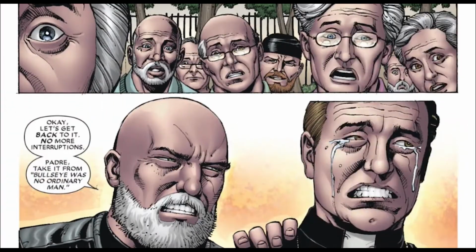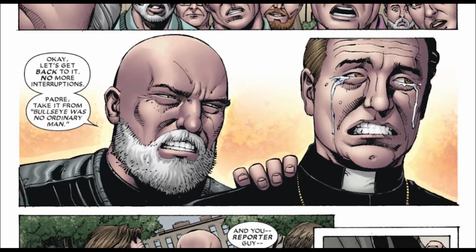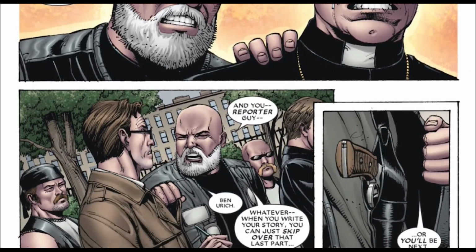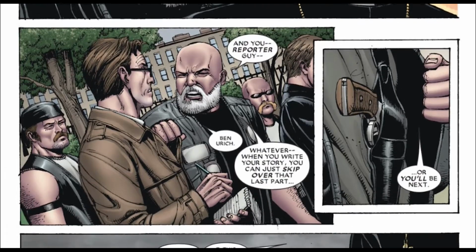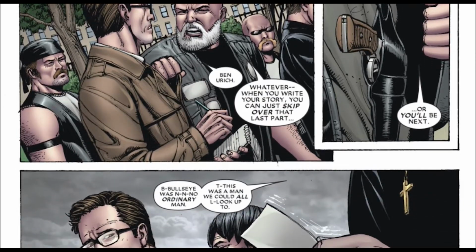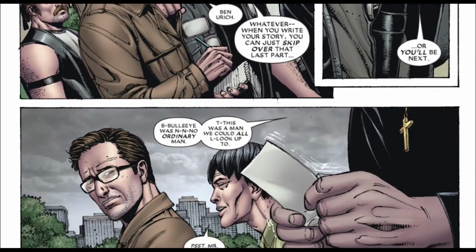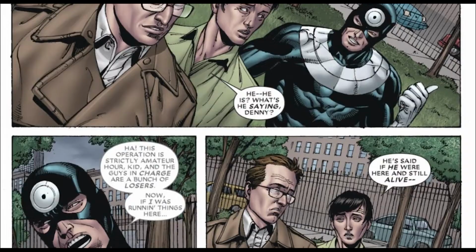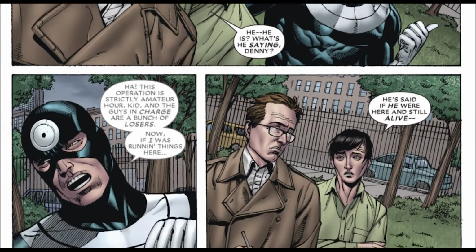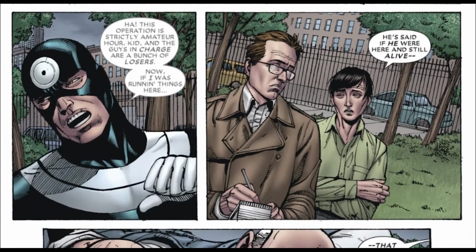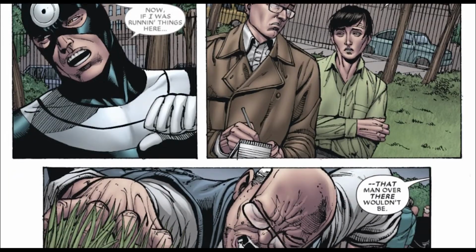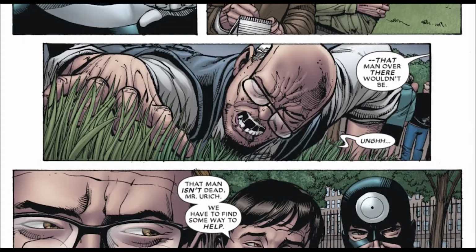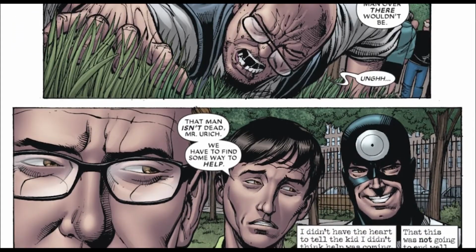Out of nowhere, some random old man freaks out and runs away. While he is running away, he states how crazy this is and that the funeral is fake. Except he is attacked by some ninja stars that make him drop to the ground. Then some random biker looking dude threatens the priest, telling him to continue or he is going to shoot the priest. Then some random man comes behind Ben Urich to tell him that Bullseye is not dead and they need to bring him back to life.